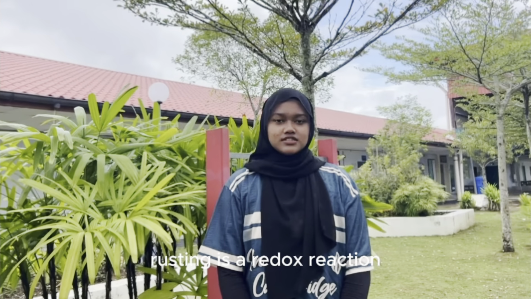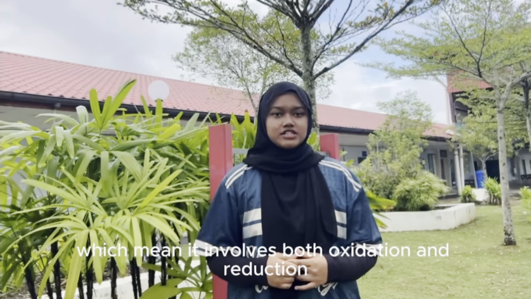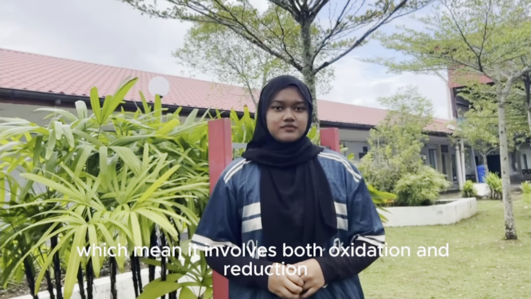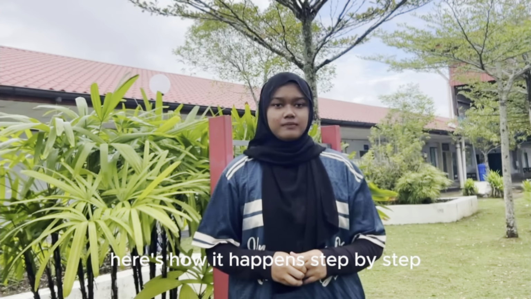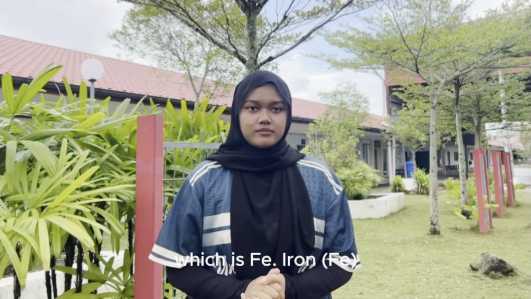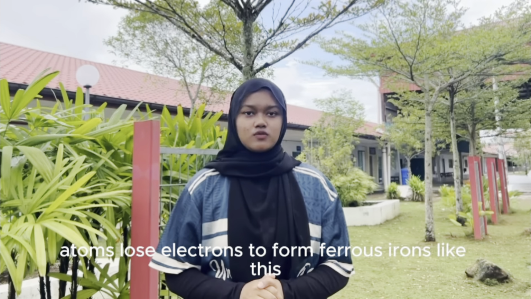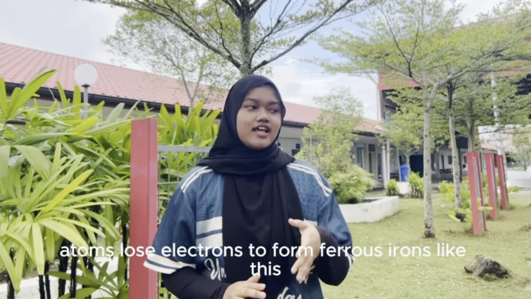Rusting is a redox reaction, which means it involves both oxidation and reduction. Here's how it happens step by step. First, oxidation of iron, which is ferrum. Iron (ferrum) atoms lose electrons to form ferrous ions, like this.